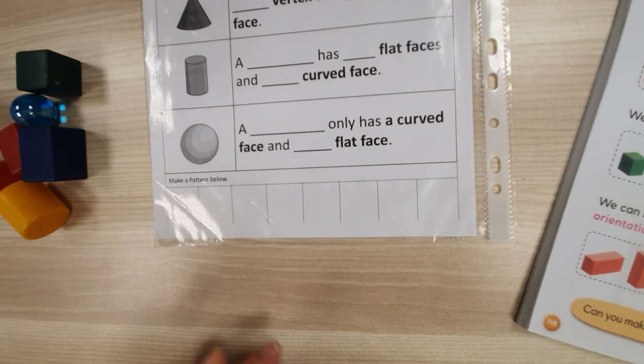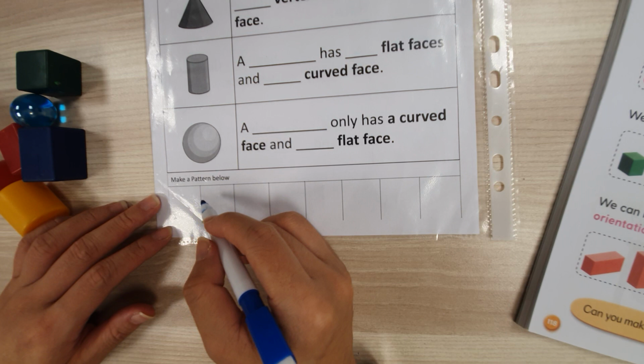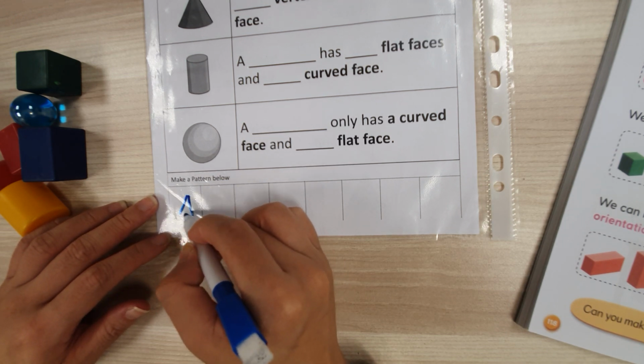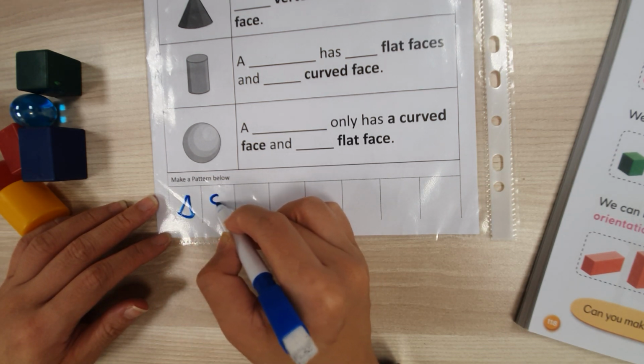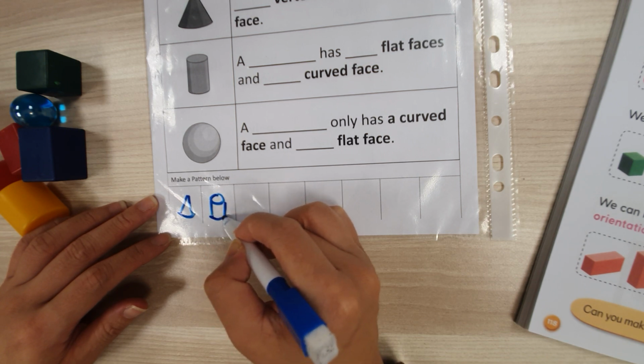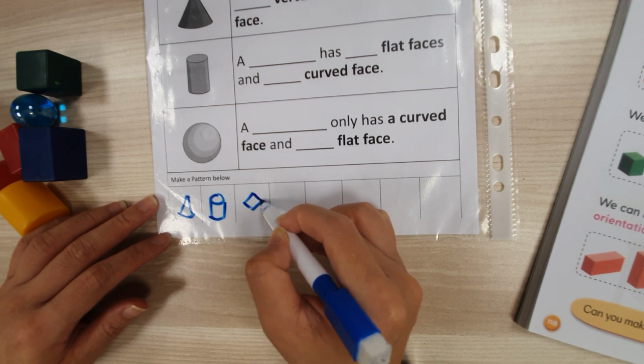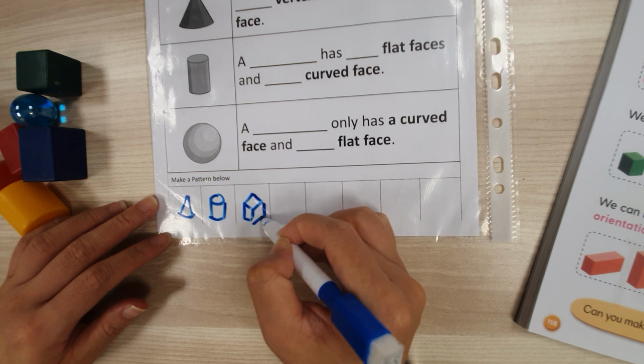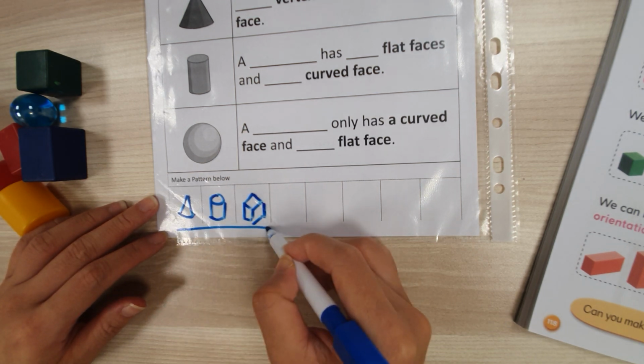For example, if you like to use different shapes to make a pattern, I can make a cone and a cylinder and a cube as part of a pattern, and I make this pattern repeat.